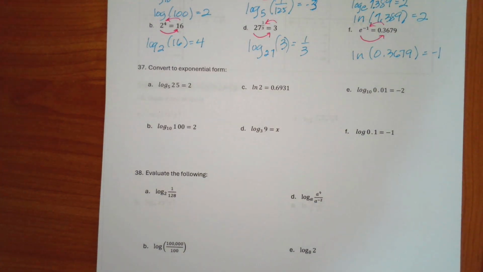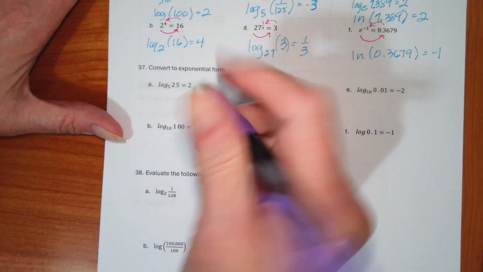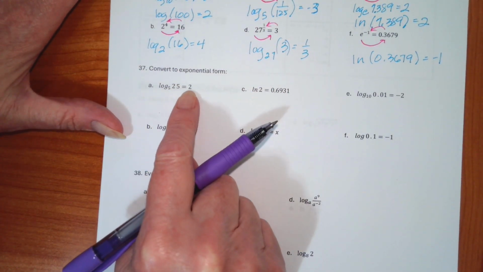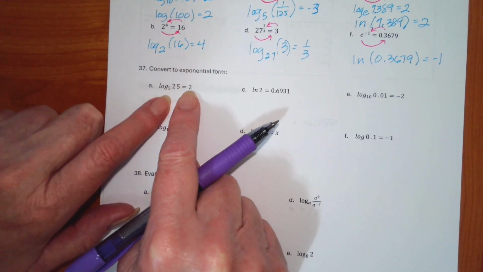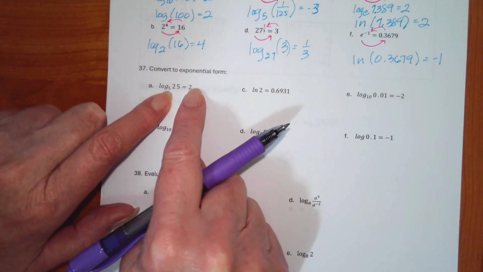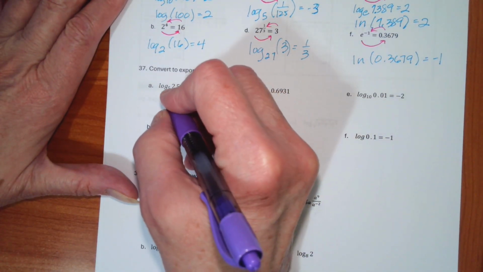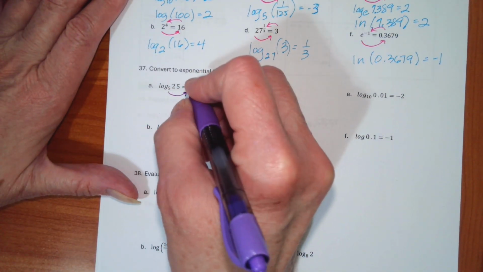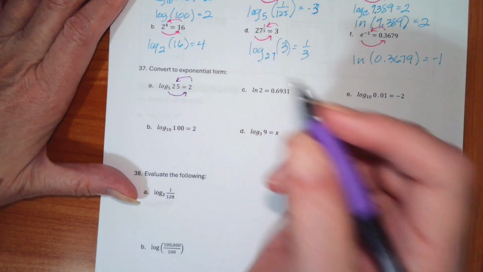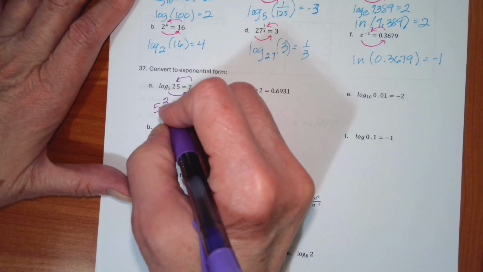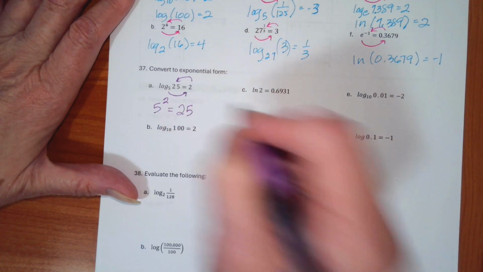Okay, I can continue on doing this exact same thing. Here, if I want to go log base 5 of 25 equals 2, I know I have a base and I have an exponent and I have an argument. But I can just also think about it in an around the world thing. So this becomes 5 to the second is equal to 25.